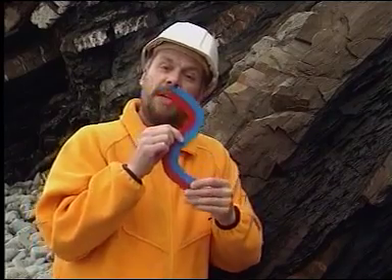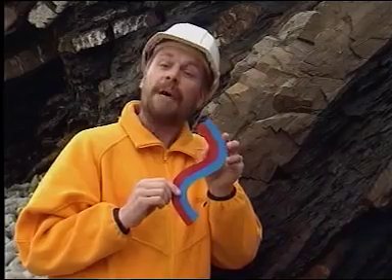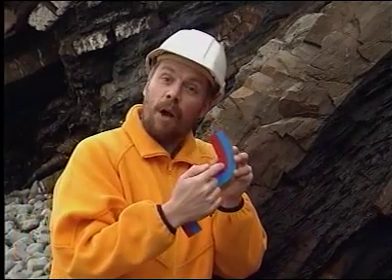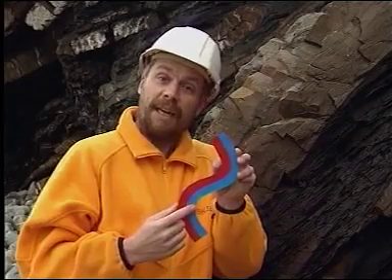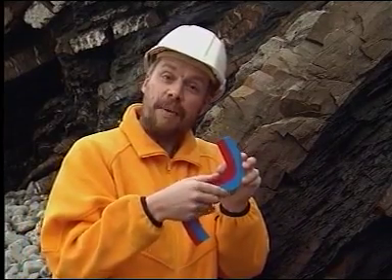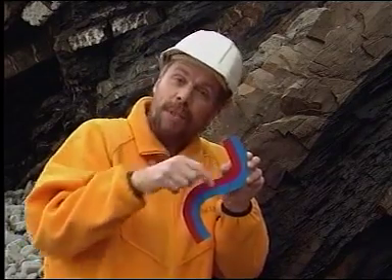Now turn this on its side and I can tell which is going to be the anticline in exactly the same way. There's still older beds in the core of the anticline and younger beds in the core of the syncline. And the intervening limb is actually upside down. The beds are getting younger going downwards.